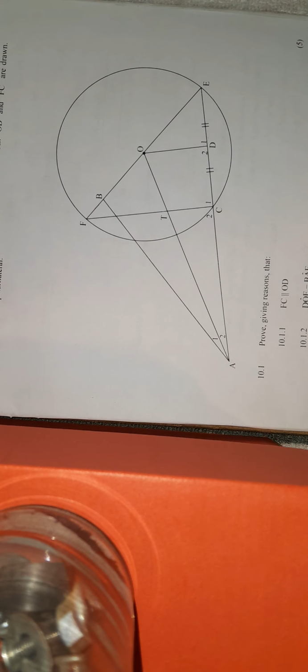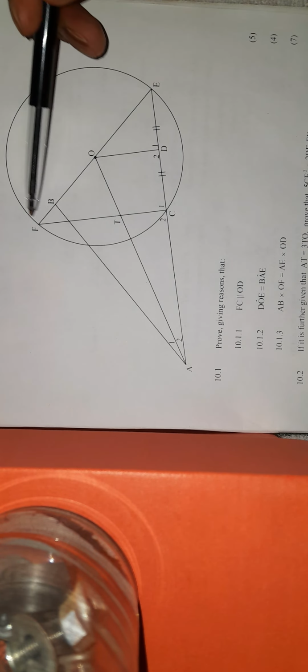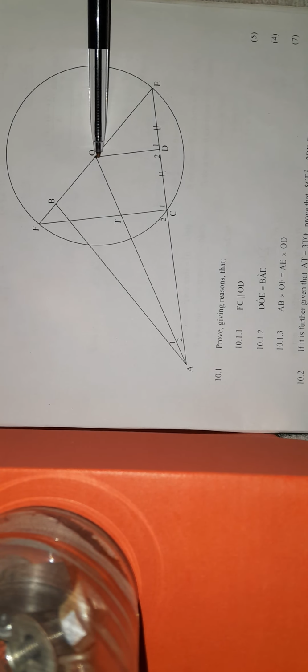Let's see. Where am I going to write this down? Okay, so it says FC is parallel to OD. So we need to prove that this line FC is parallel to OD.